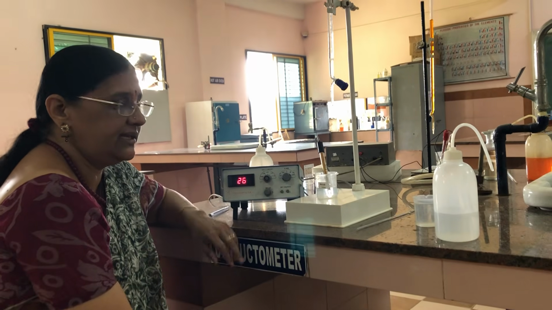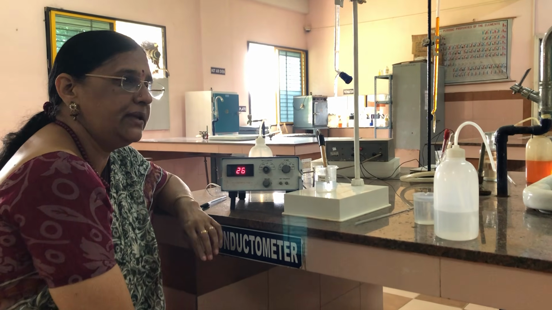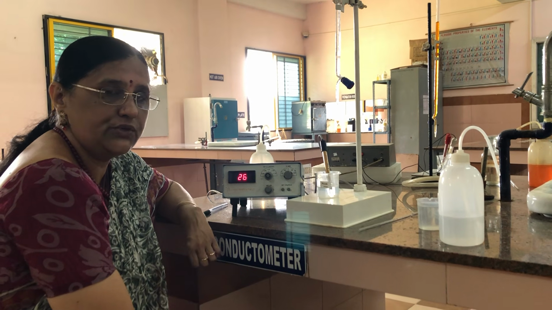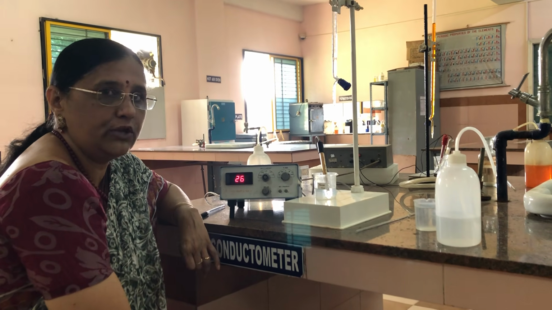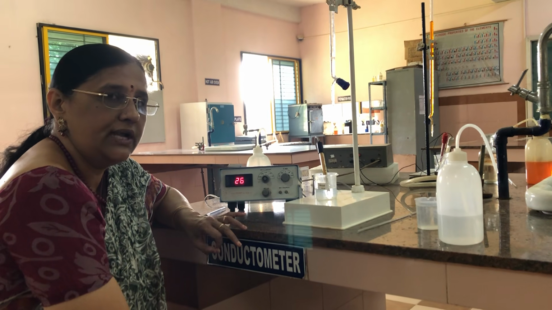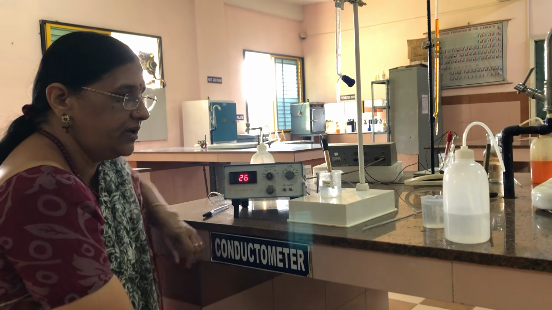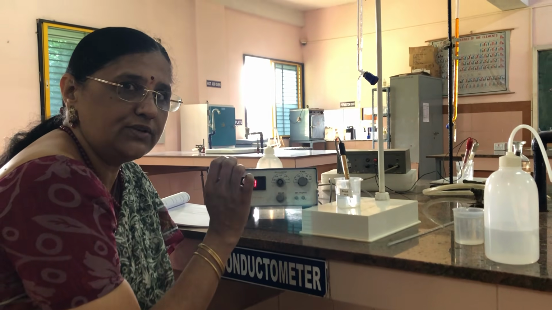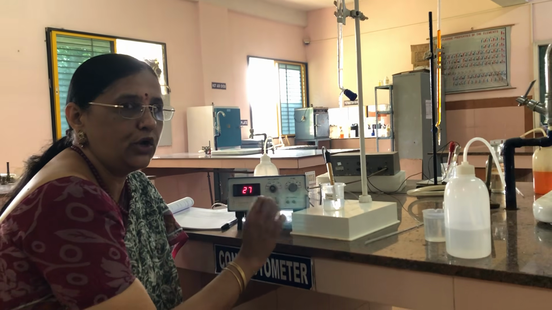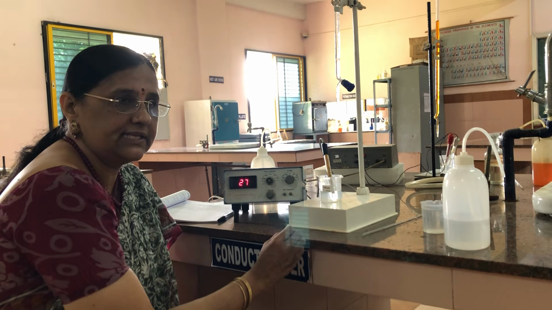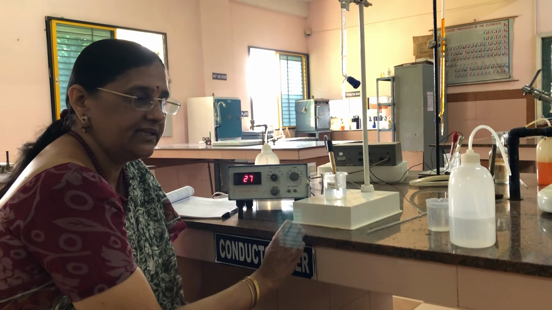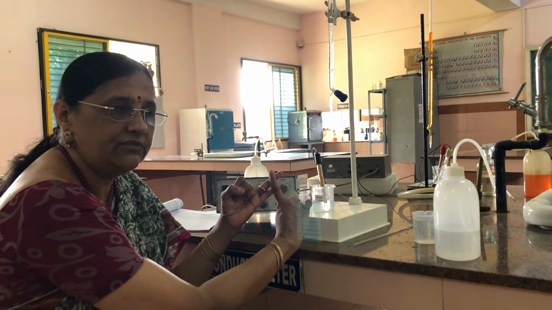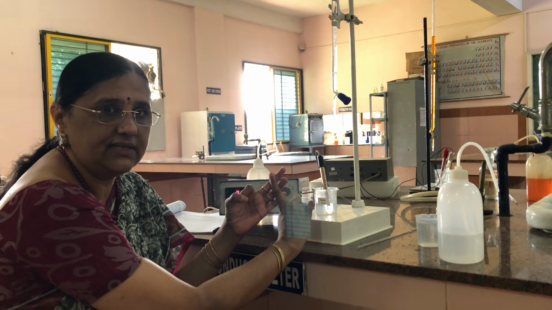Now we have to understand that the conductance of the solution depends on three factors. It depends on the number of ions present in the solution, the mobility of the ions, and the size of the ion. If you take the H plus ion, its size is very small, so because of its small size, the mobility of the ion will be more, and if it is a strong acid, there will be more H plus ions. That's why the conductance depends on the size of the ion, the mobility of the ion, and the number of ions present in the solution.